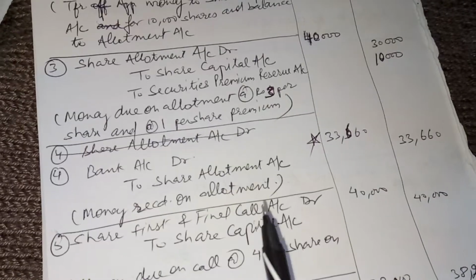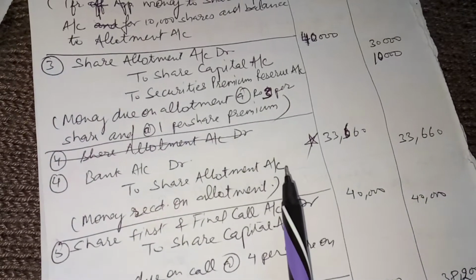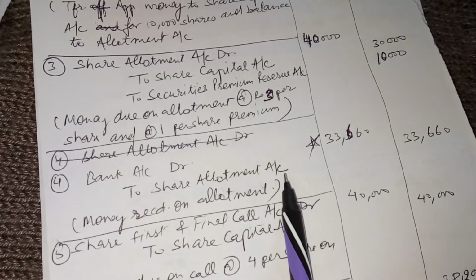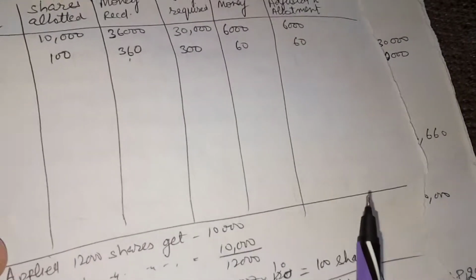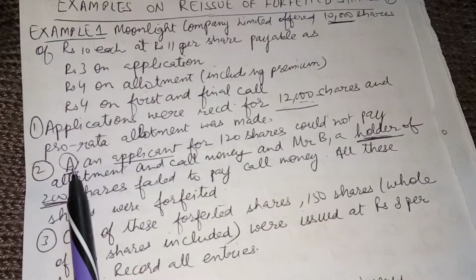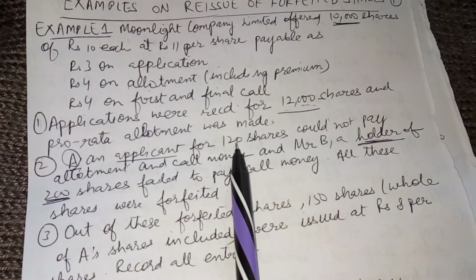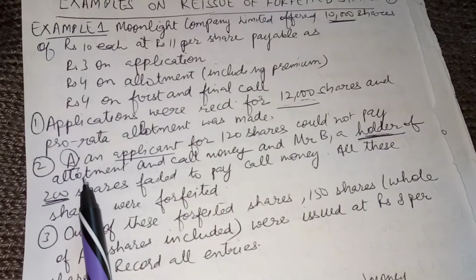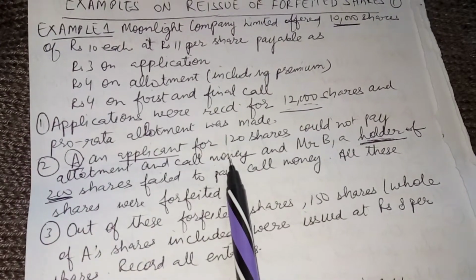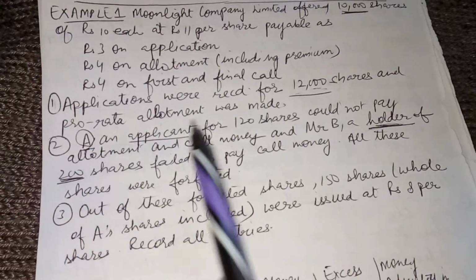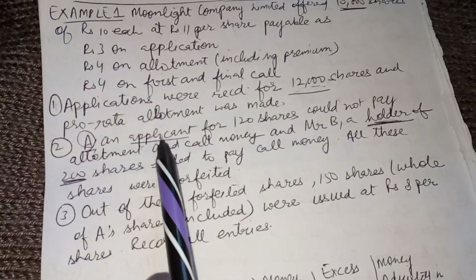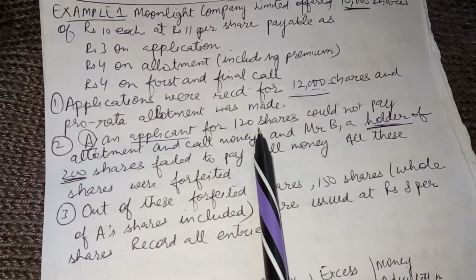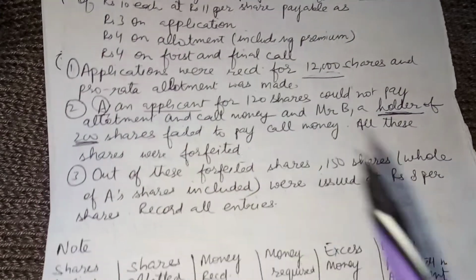And now the actual money received on allotment, how we will calculate. Let us see this note here. First thing, an applicant of 120 shares could not pay allotment and call money. Allotment money is not paid by A for 120 shares. And here A is an applicant, means he applied for 120 shares. How many did he get? We have to find out.